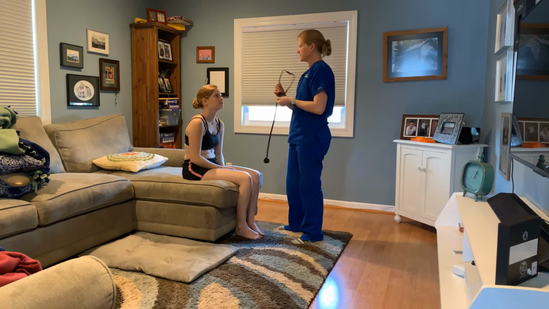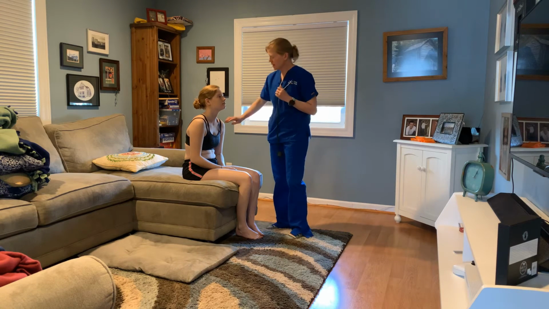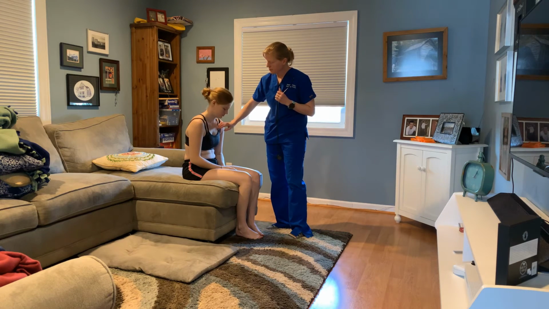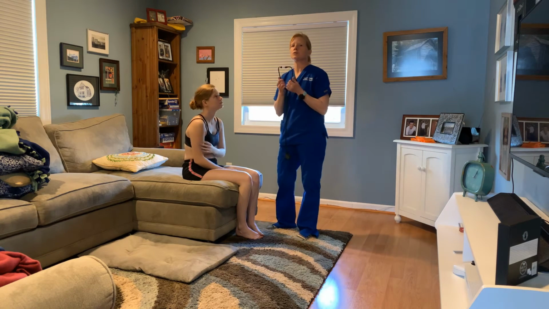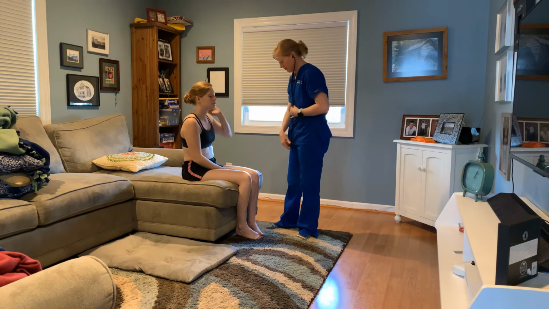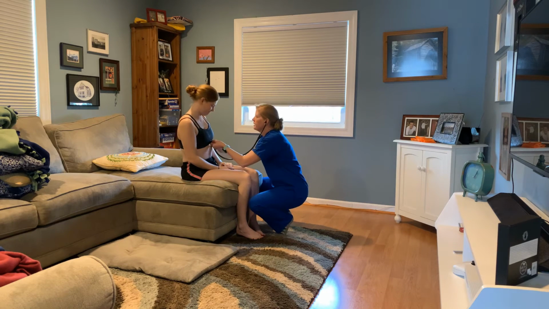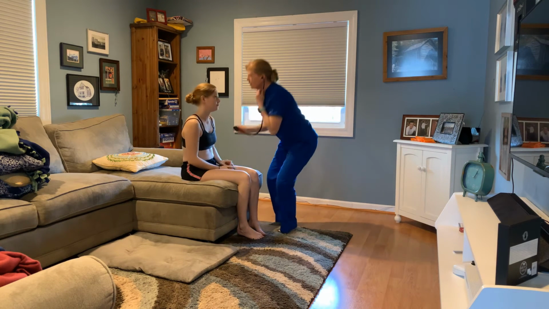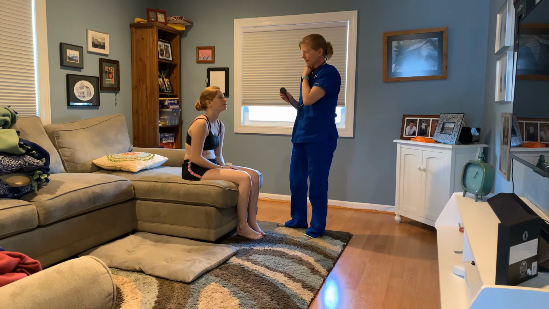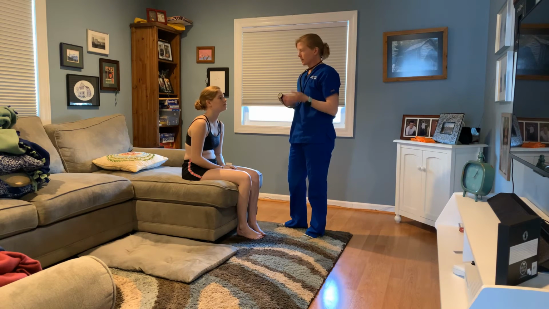The next thing I'm going to do is I'm going to listen to her apical pulse. So I'm going to go 5 intercostal spaces down on the mid-clavicular line and listen for 1 full minute. Okay, and 1 minute is up. Her heart rate is 70, and I heard good S1, S2 sounds, and I heard no extra heart sounds or murmurs.